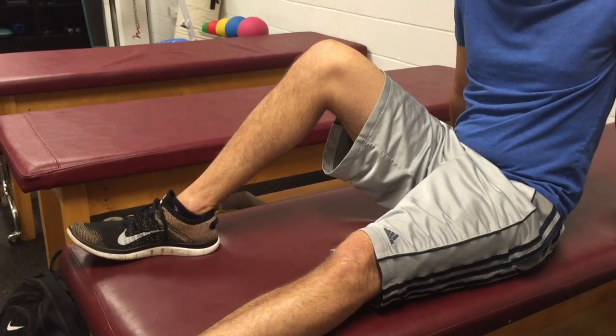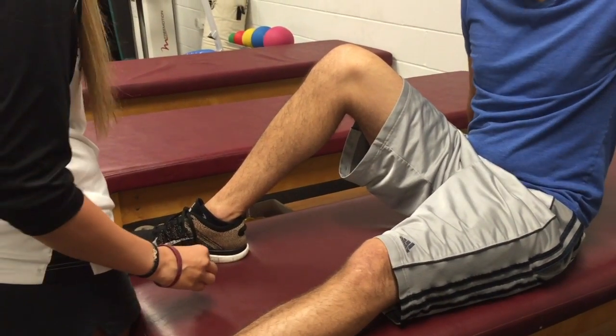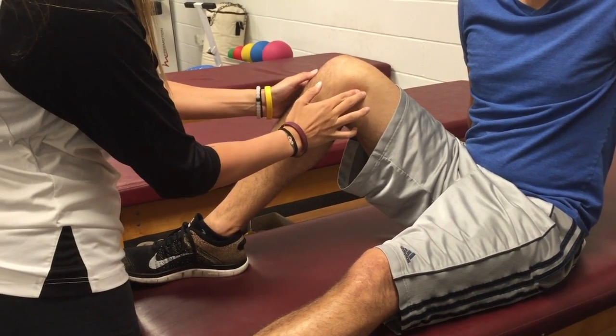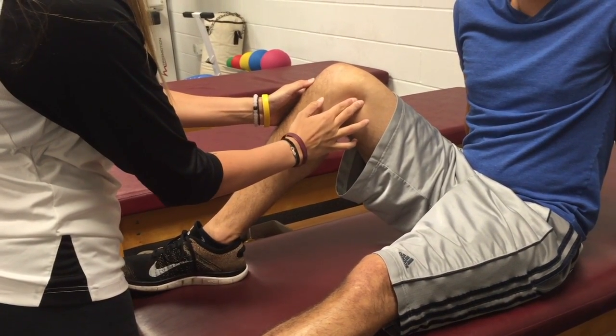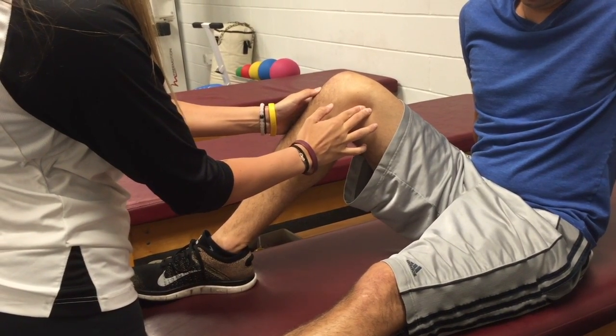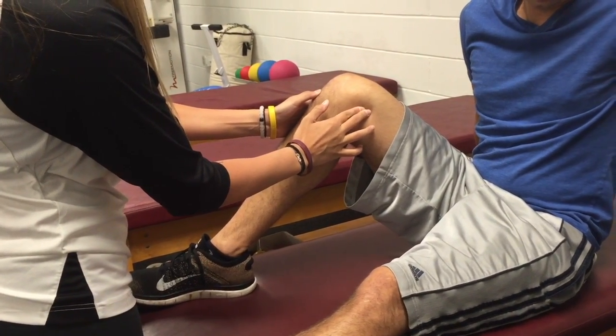Next, we have the adductor tubercle. Beginning at the medial femoral condyle, palpate medially and posteriorly until you feel a bony prominence at the distal end of the natural depression between the vastus medialis and the hamstring muscles. This is the adductor tubercle.